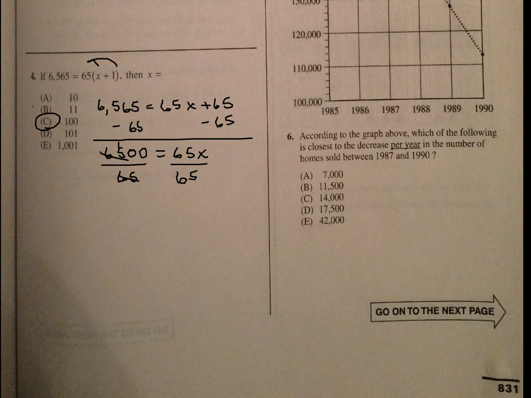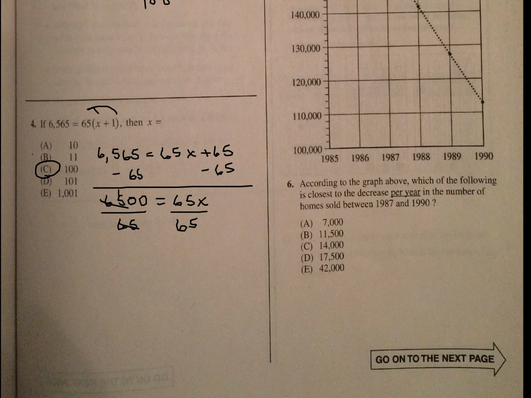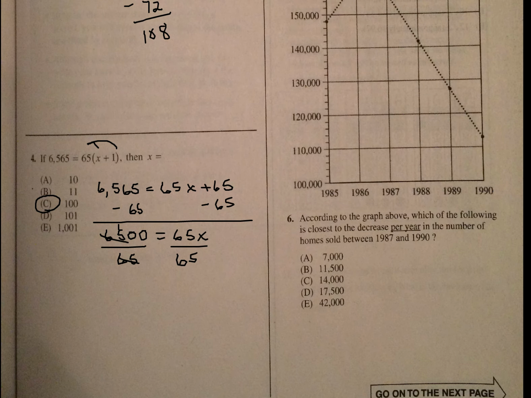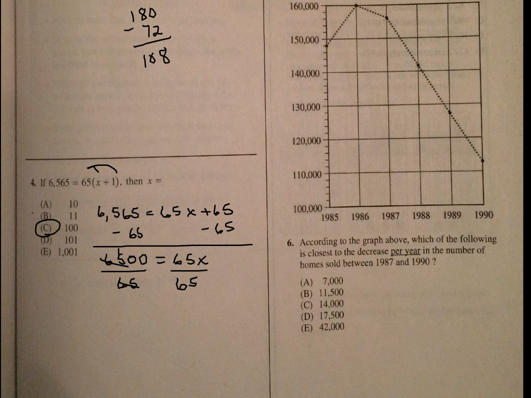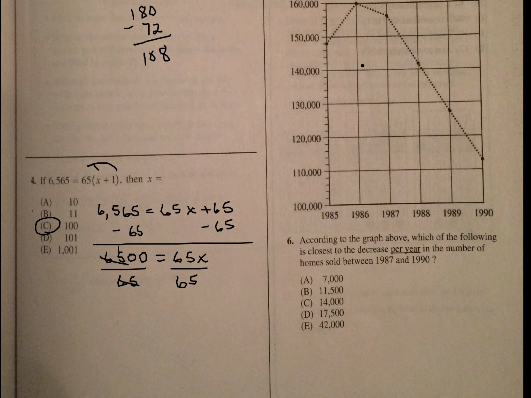All right, this graphy thing. According to the graph above, which of the following is closest to the decrease per year in the number of homes sold between 1987 and 1999? Well, you have to track across here. Try not to go downhill or anything. So we're going to track across. It's harder for me on this little thing here.